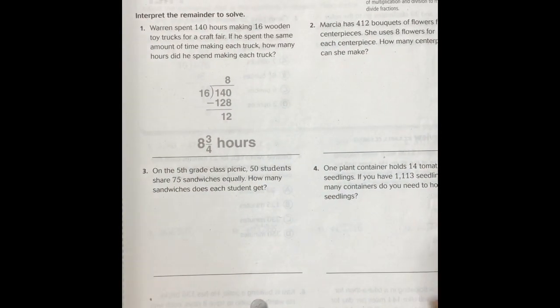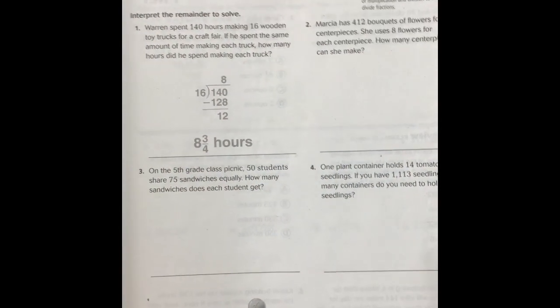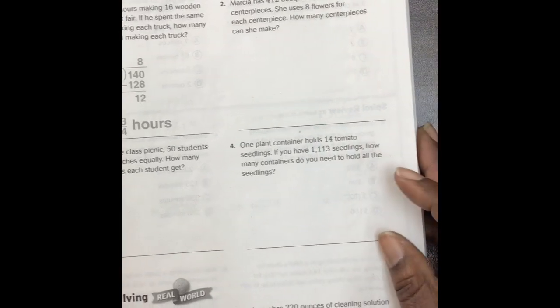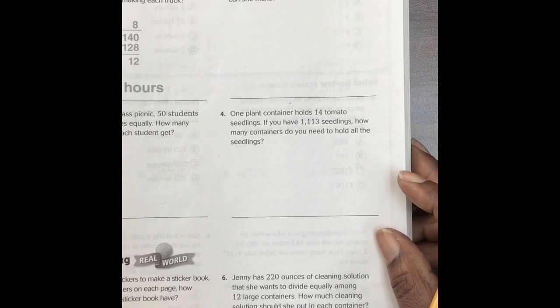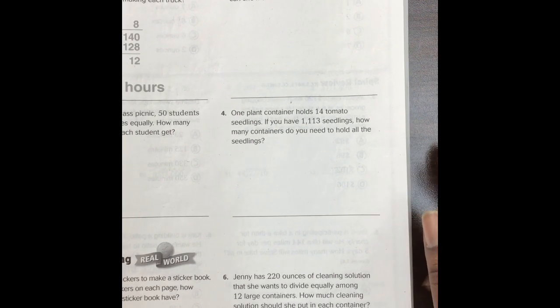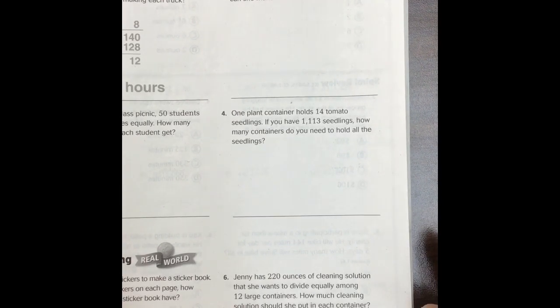Okay, that's our lesson. So let's take a look at this. When we have a division problem, there are moments in which we may have a remainder. We may need to include the remainder to answer the question, or we may be able to exclude the remainder or discard it.